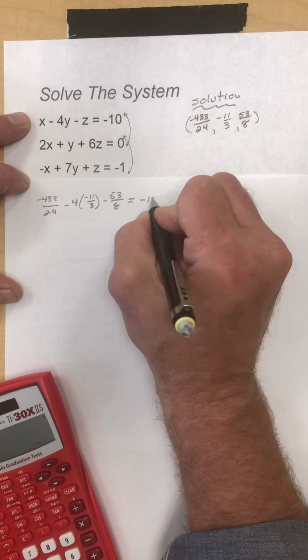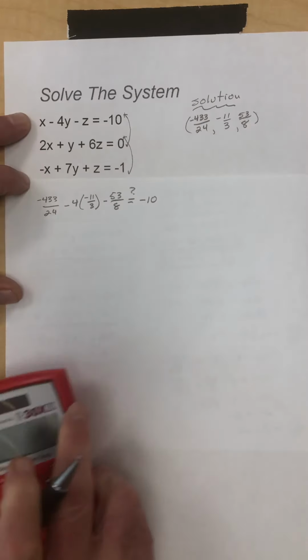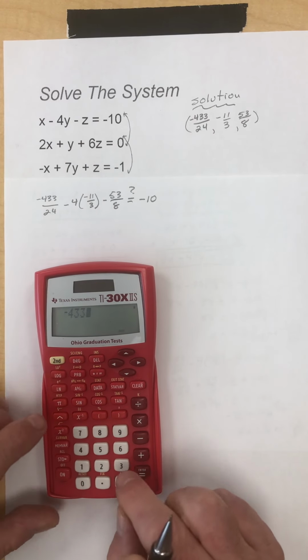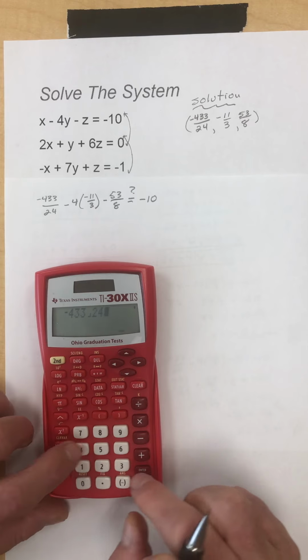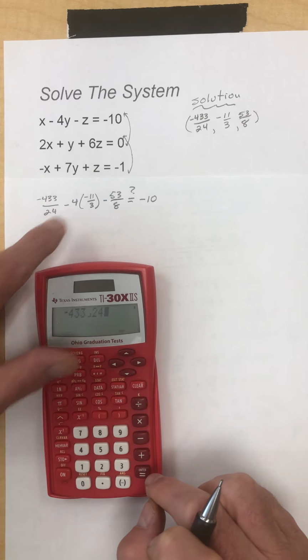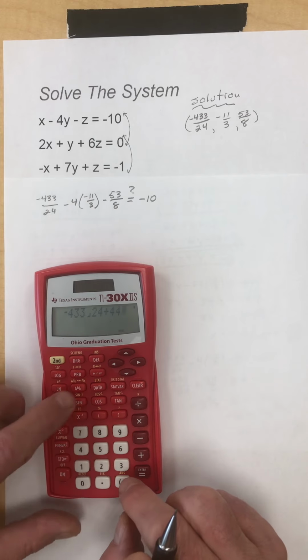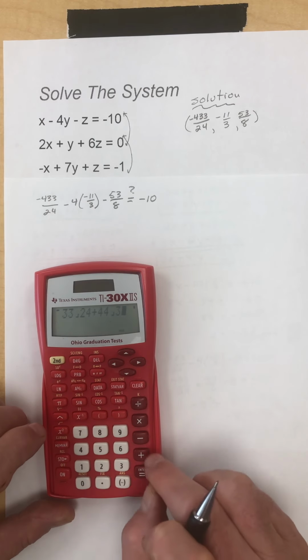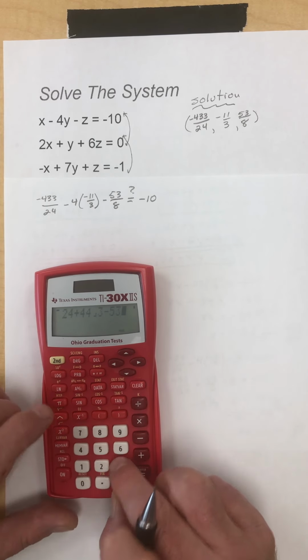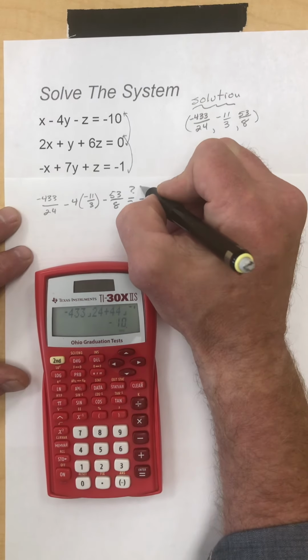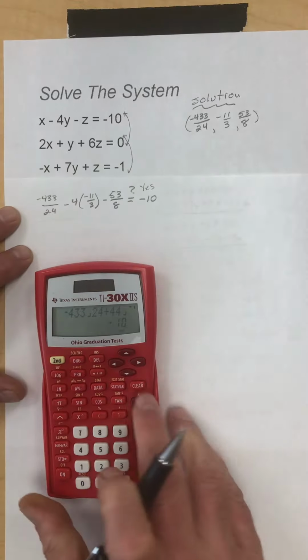Does that equal negative 10? Okay, so we just punch it in our calculator. Negative 433 over 24. These negatives would cancel each other off, so it'd be plus 44 thirds minus 53/8. We get negative 10. So this is a yes. So it works in this one.